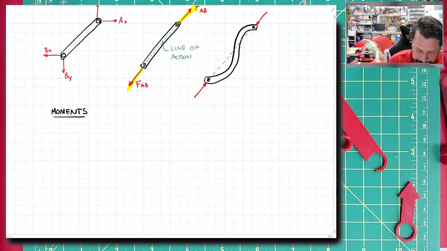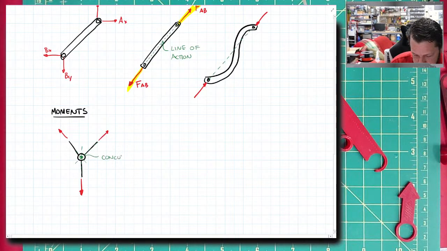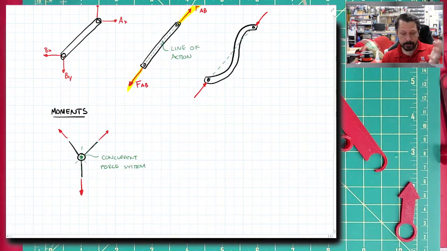So up until now, we had systems where we had two cables and some weight. There was tension in the cables, gravity was pulling down on the weight, and we had all these lines of action, and they all met at a single point, and we had a concurrent force system. That's not going to be the case all the time. There will be other times where you don't have a concurrent force system.